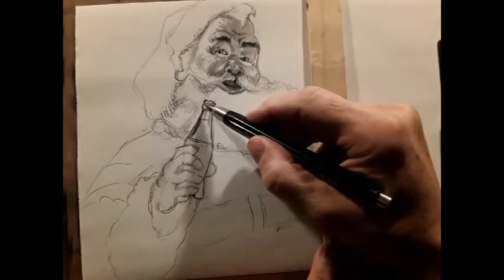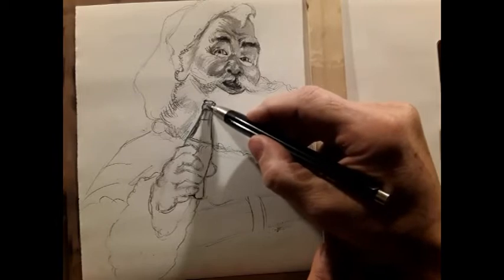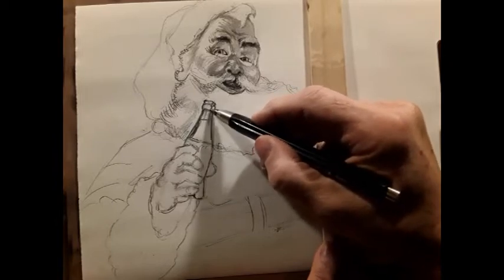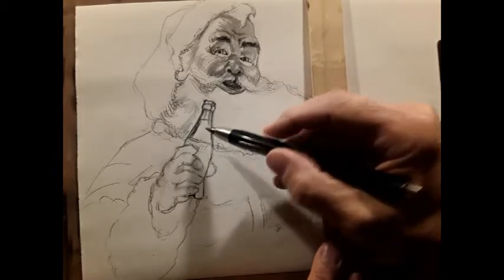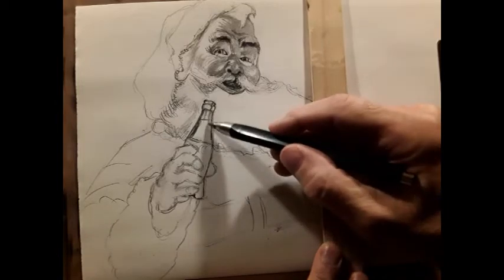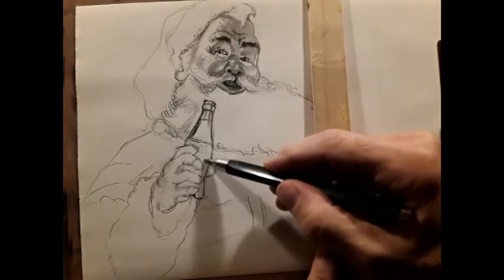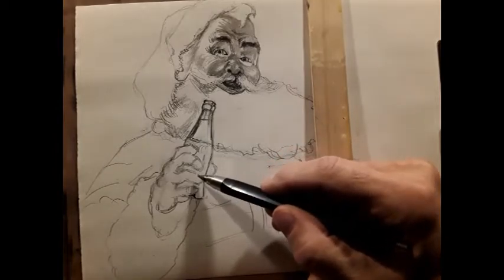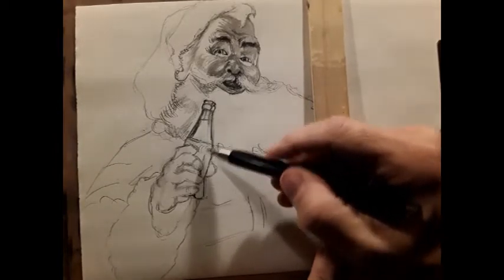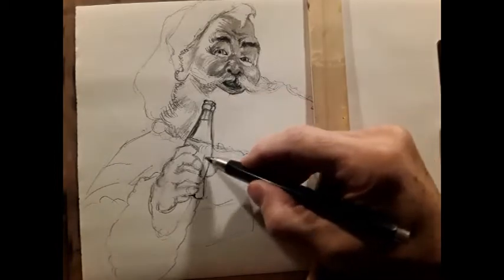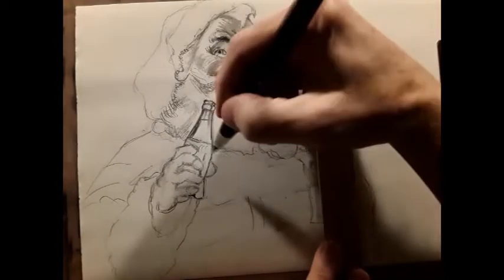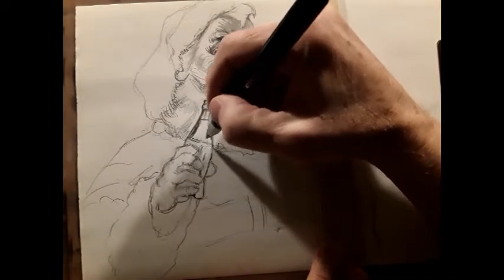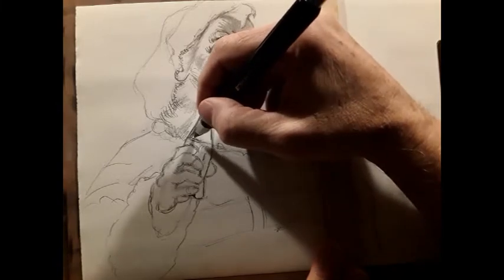This is a little bit greenish blue through here. Actually, there's a reflection. This whole edge of the Coke bottle is reflected red by Santa's red suit. Of course, it will not be red here.